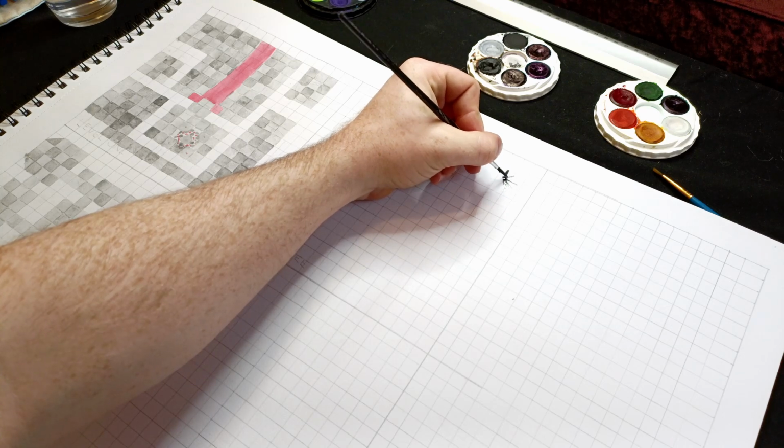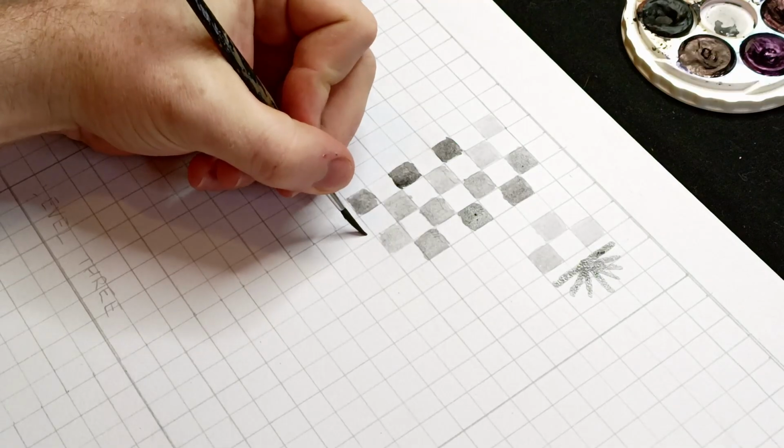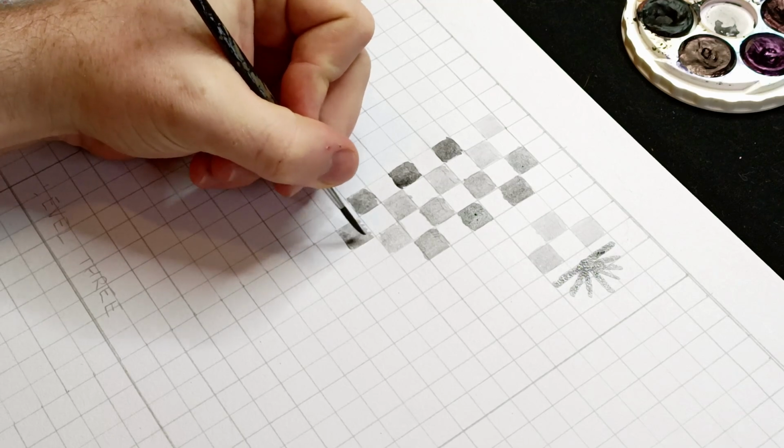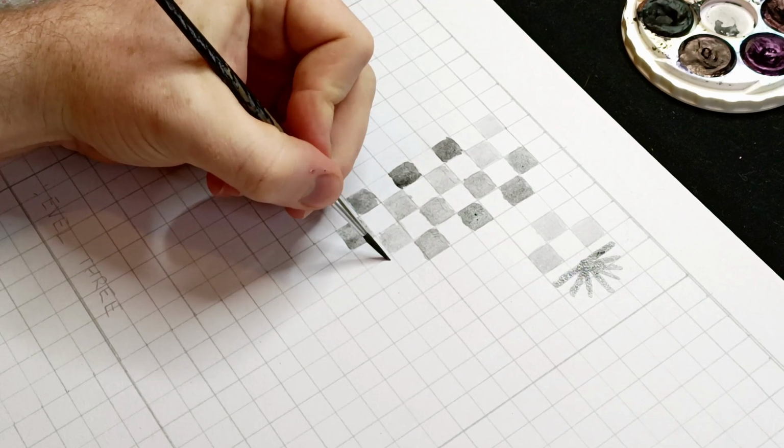So I'm going to use different methods to show that, and then later on I'm going to draw the grid map over that. But let's get into the design itself. Let's move on to the practical side, the actual drawing of a dungeon.